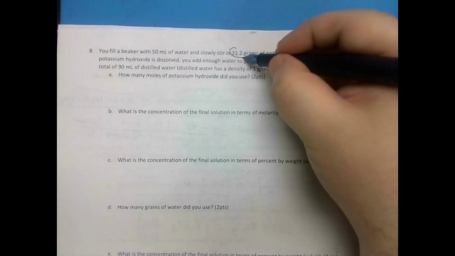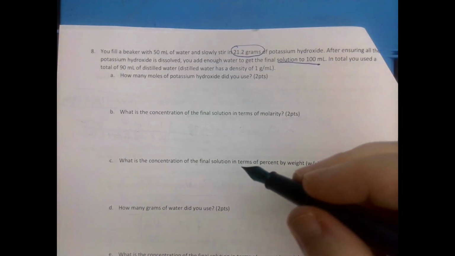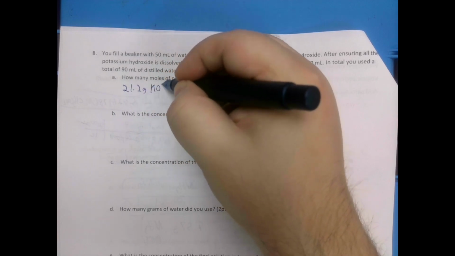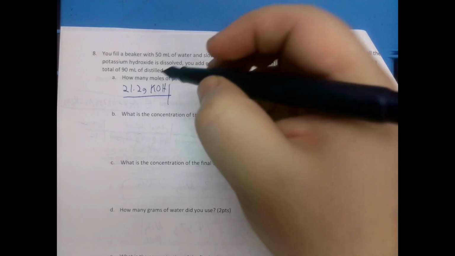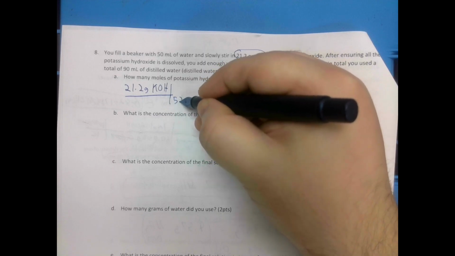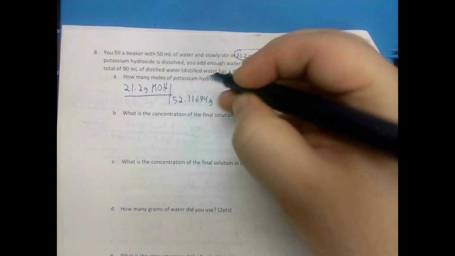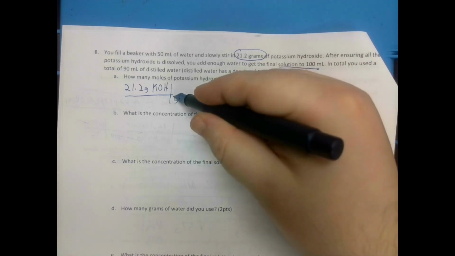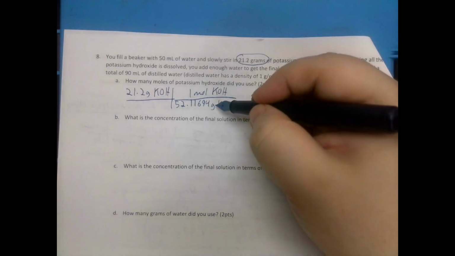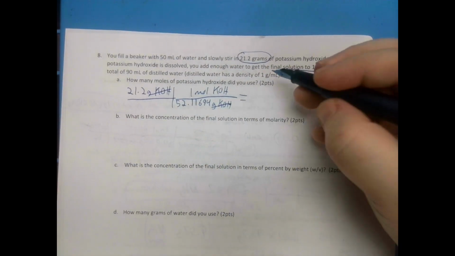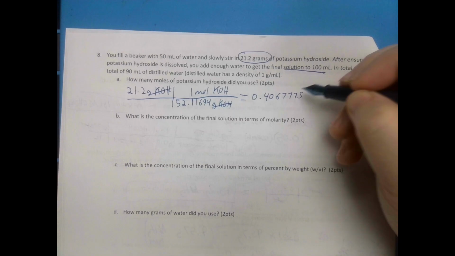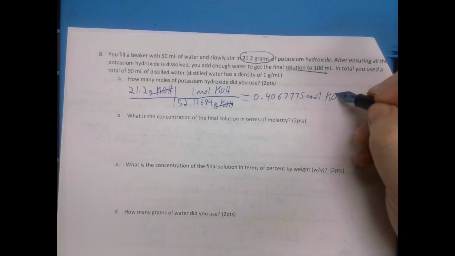So how many moles of potassium hydroxide did you use? We know the grams, and we can convert grams into moles by using molar mass. So 21.2 grams of potassium hydroxide. And that's 1 potassium, 1 oxygen, 1 hydrogen. That all adds up to 52.11694 grams of potassium hydroxide to 1 mole. So grams cancel out with grams, giving us moles, and that's what we're looking for. So we have 0.4067775 mole of potassium hydroxide.